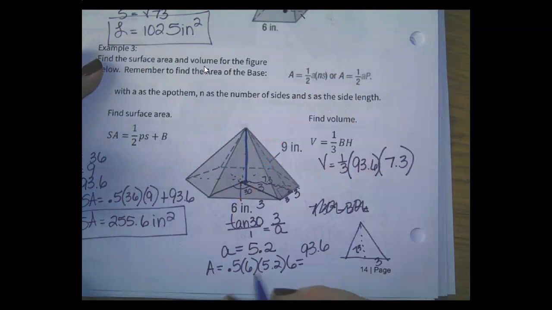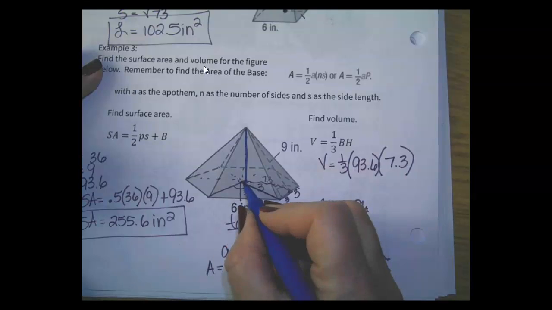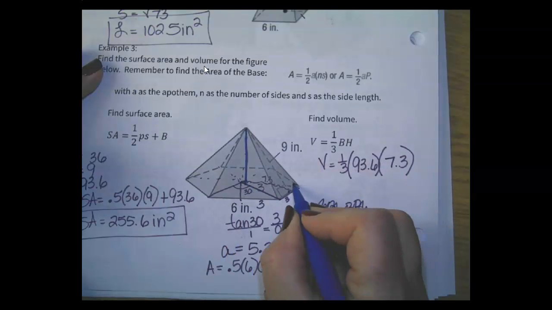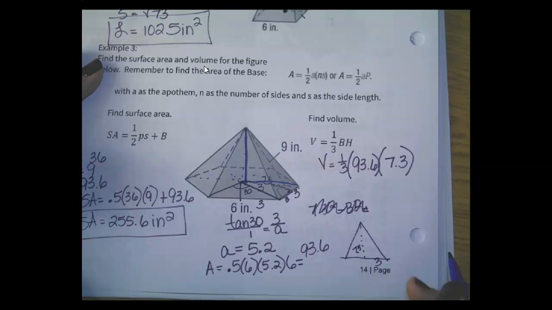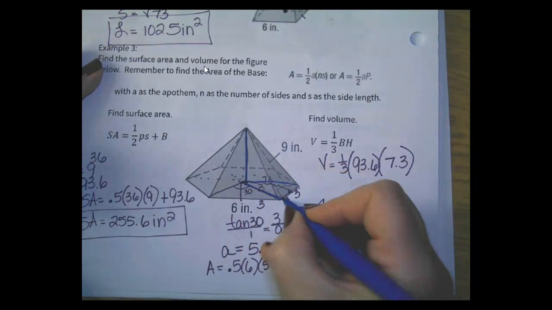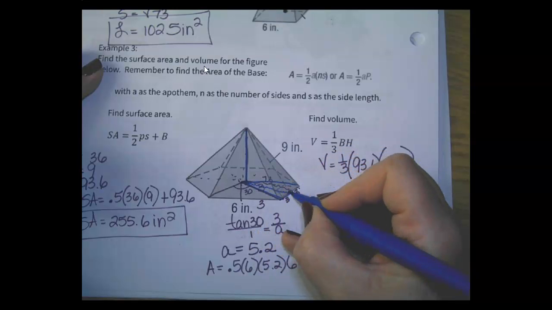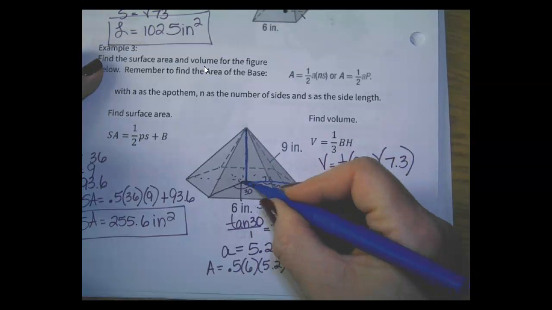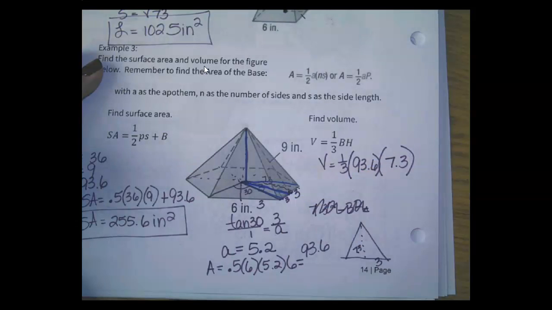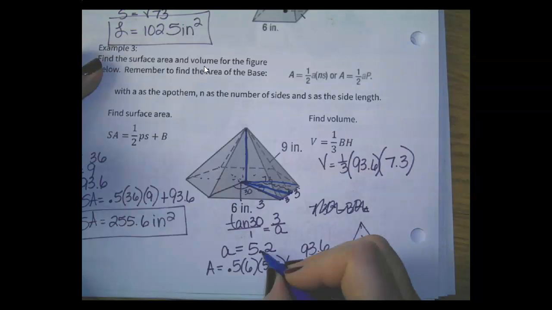Okay, so you have to think of this as another triangle here. Do you see that triangle for this guy here? I think this is the easiest way to see this. And we know that this right here is the apothem, which we found out to be 5.2.